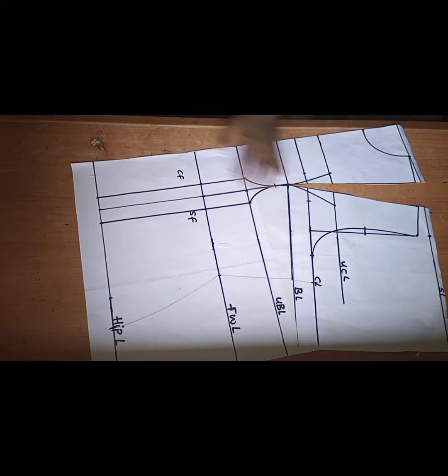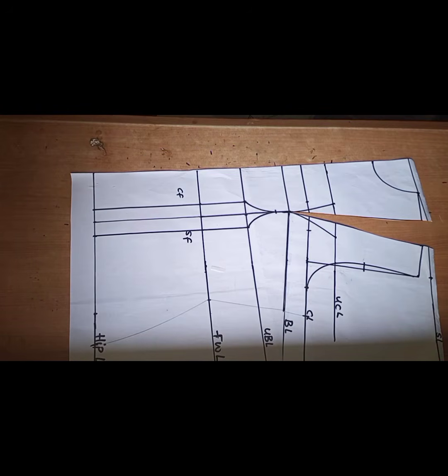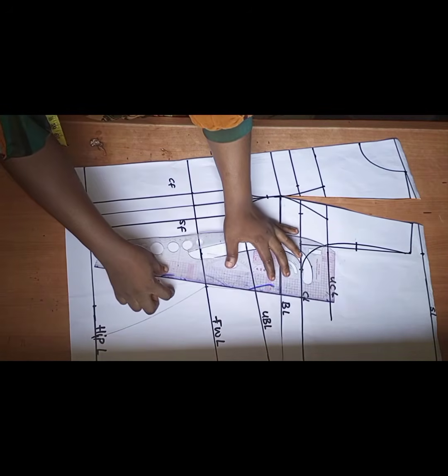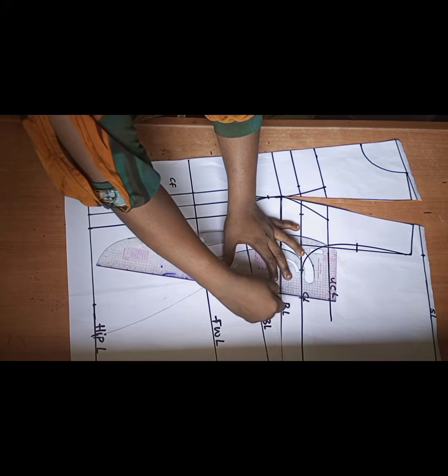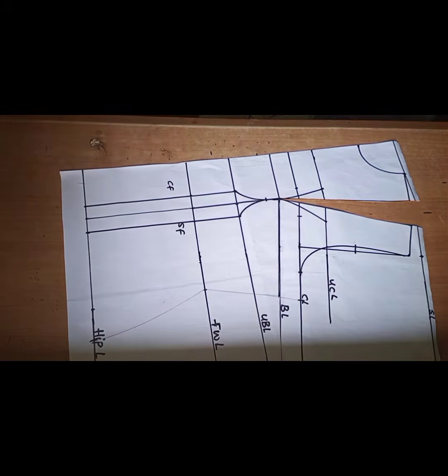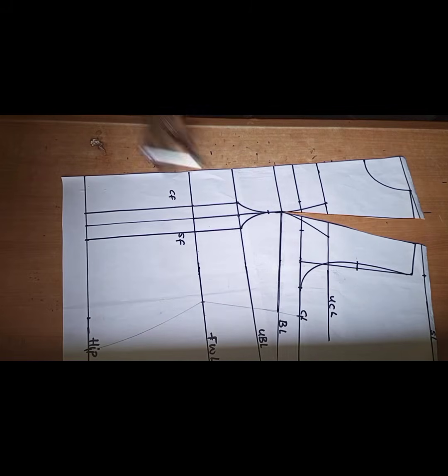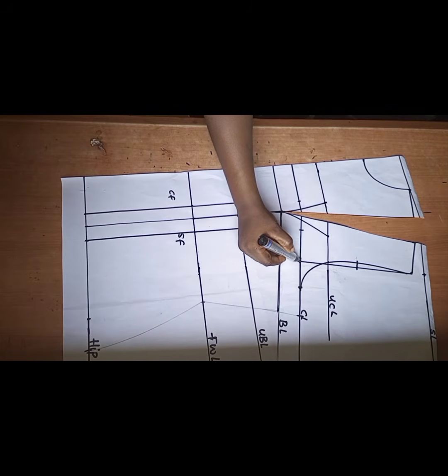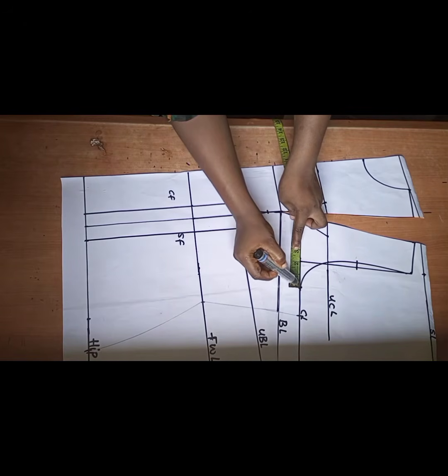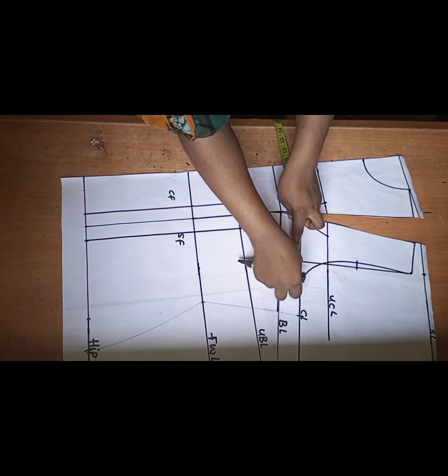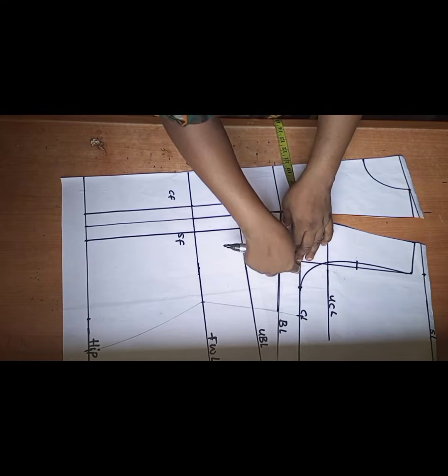So after I'm done closing the side dart, the next thing I'm going to do is to reshape the side because of the dart that I just closed. Some measurements and lines have adjusted, so I'm just trying to balance it. Now I'm going to measure what I have from this body measurement point to the armhole point here by 2. So just watch what I'm doing, okay?